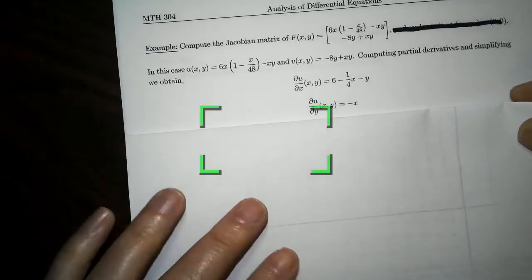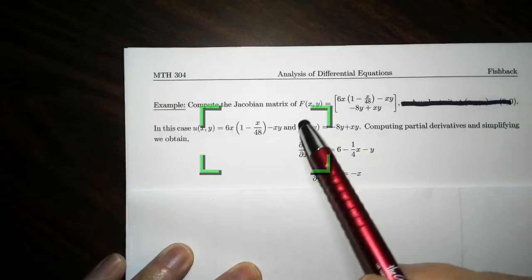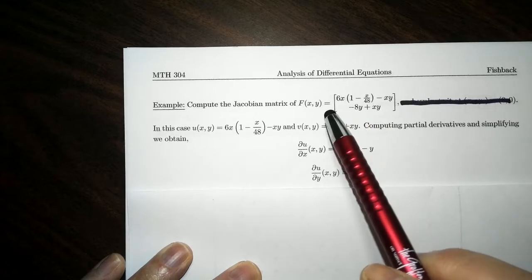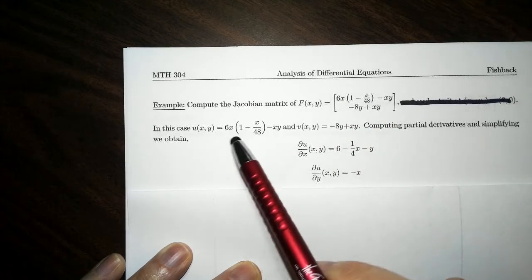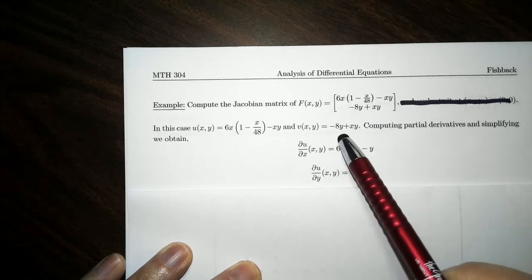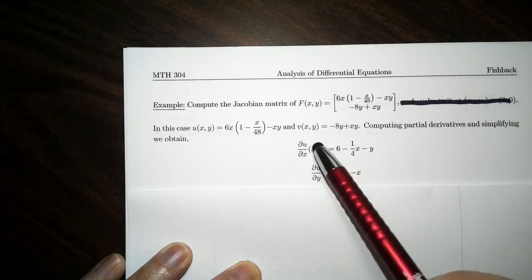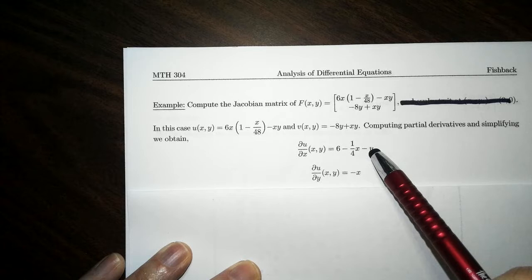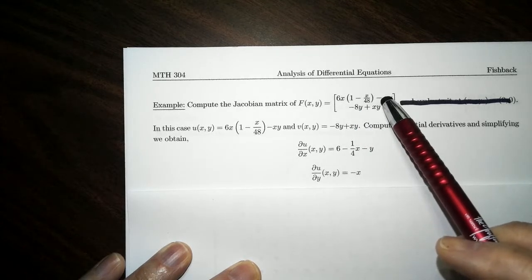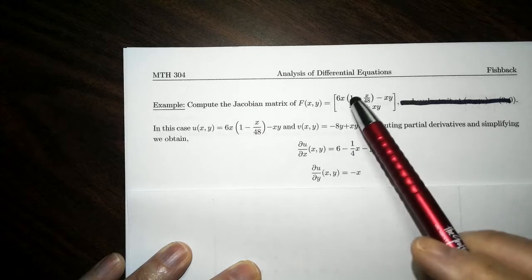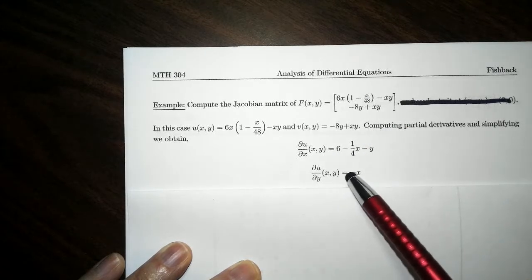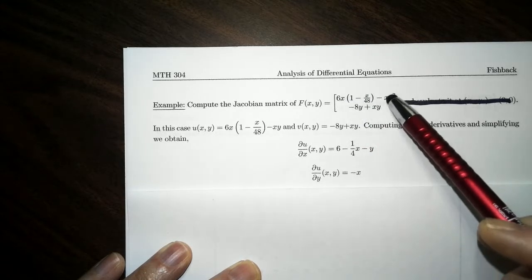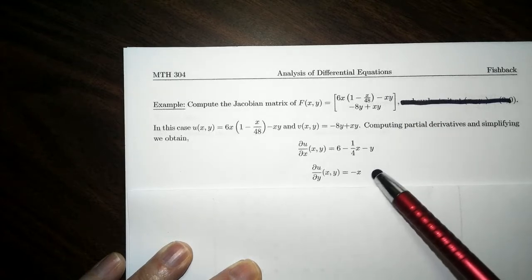So let's take a look at an example. Capital F of x is the vector field we saw on the preceding page. So in this case, u is the top component, which is that. V is the bottom component, which is that. Now, if we compute the four partial derivatives, the partial of u with respect to x is 6 minus 1/4 x minus y. You can check that on your own. You might want to expand the top and take partial derivatives. The partial of u with respect to y is minus x, because if we take the partial with respect to y of that, we get 0. If we take the partial of that with respect to y, we get negative x.